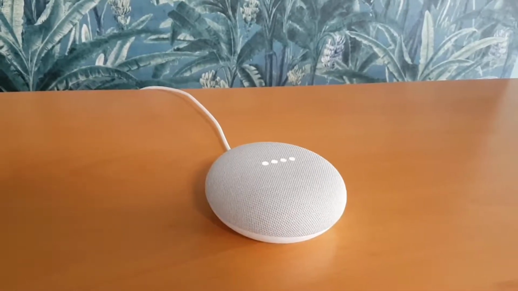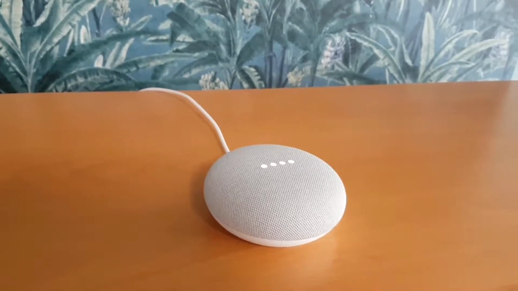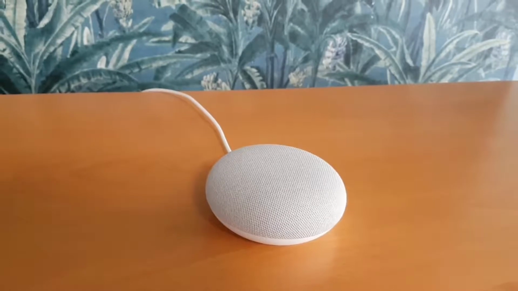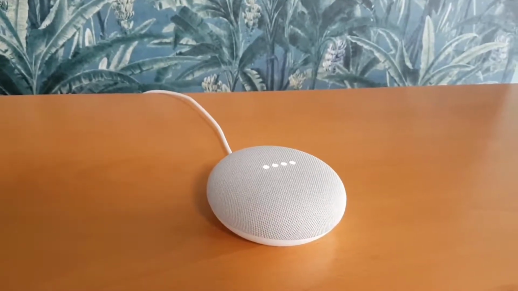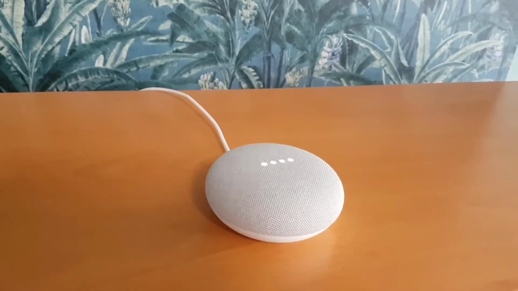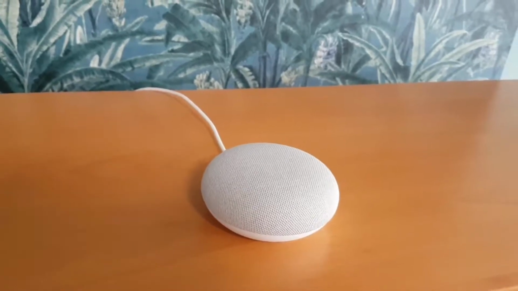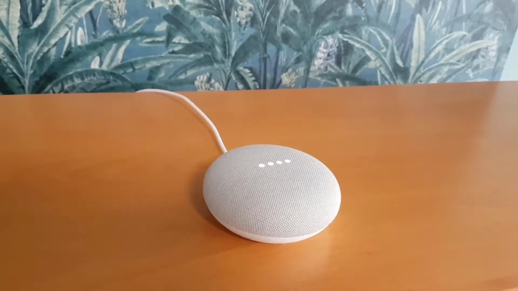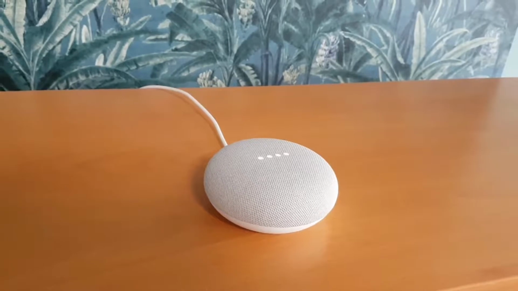Hey Google, add coconut to shopping list. Okay, I added coconut. Hey Google, what is on my shopping list? You have 10 things on that list. They're coconut, carrot, kiwi, bananas, oranges, and 5 others. Hey Google, send shopping list to phone. Okay, I have sent a notification to your phone.